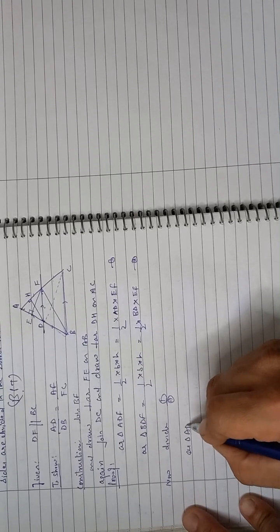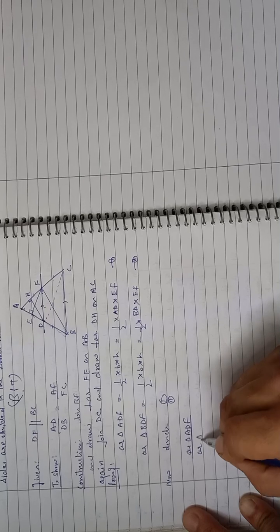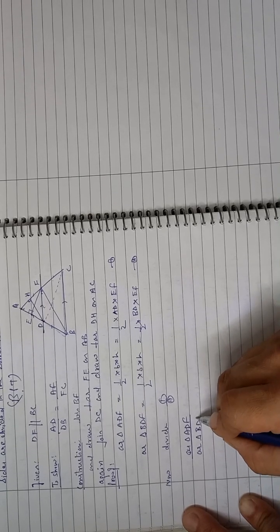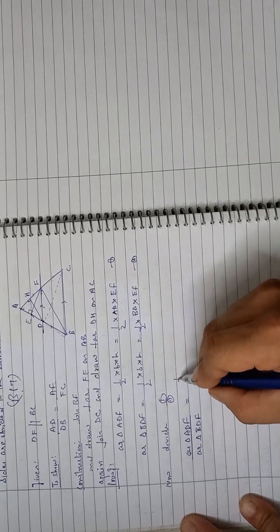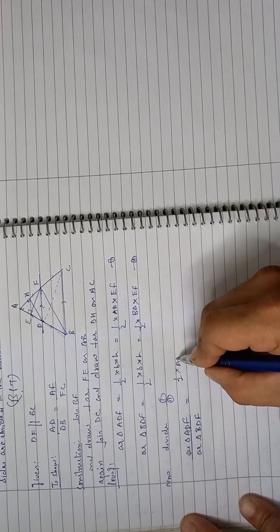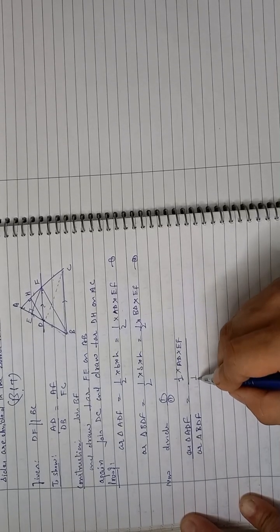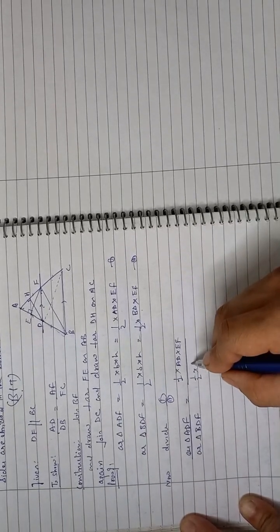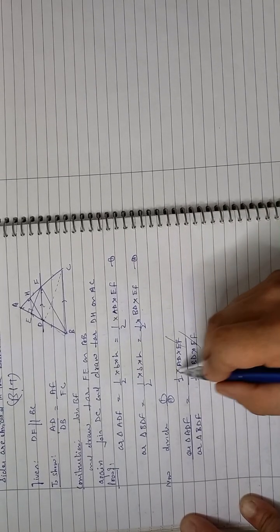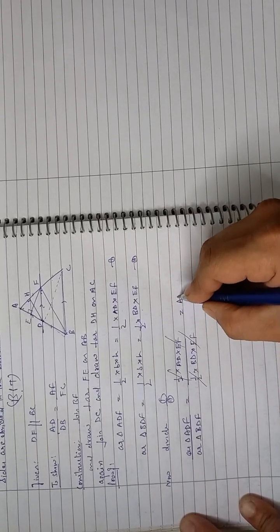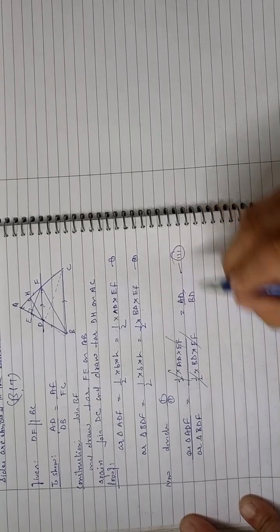Area of triangle ADF upon area of triangle BDF is equal to 1 by 2 AD into EF upon 1 by 2 BD into EF. This is AD upon BD. Say this is the third equation.